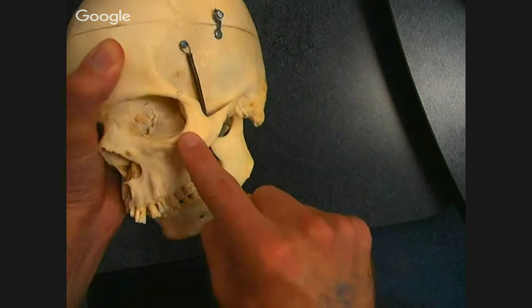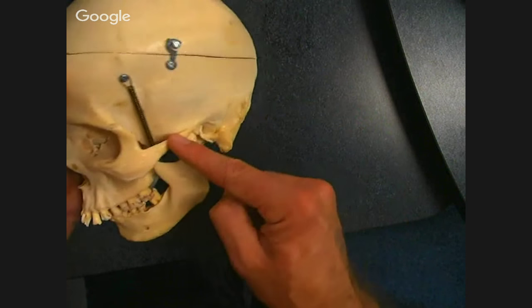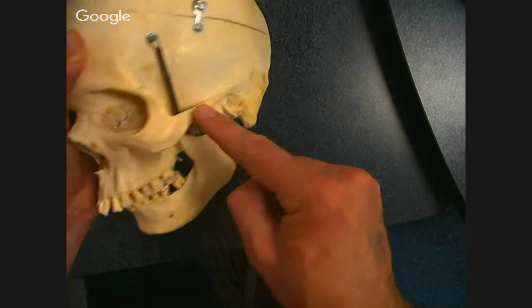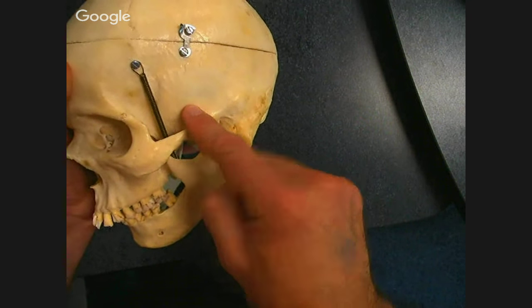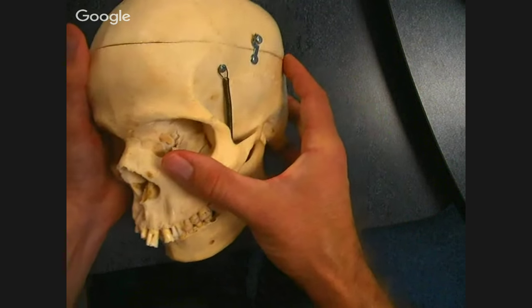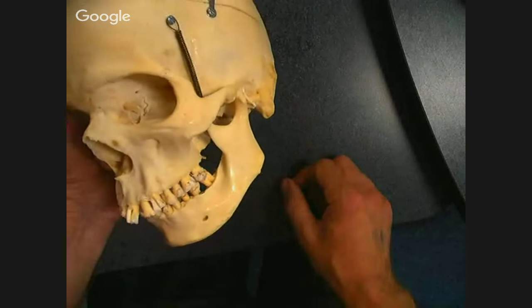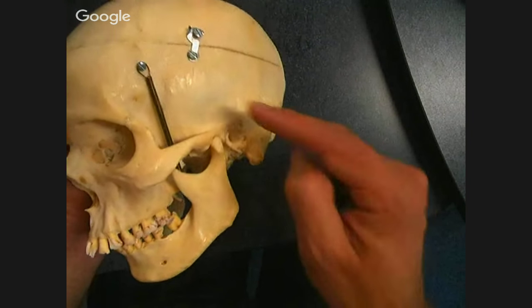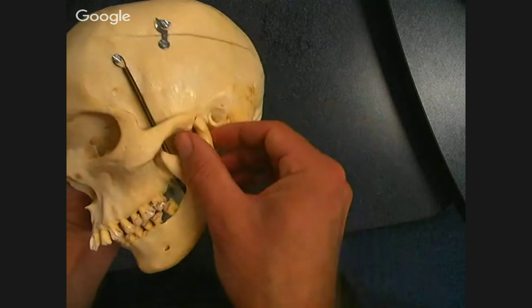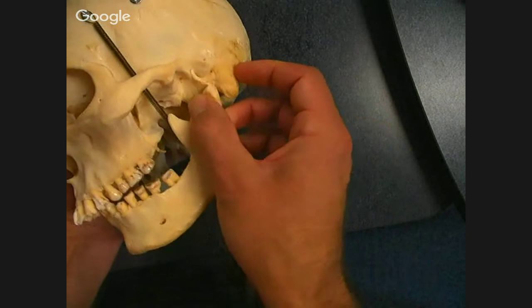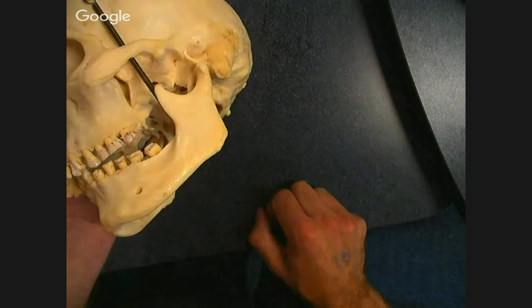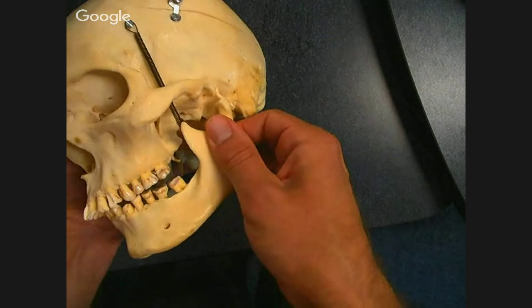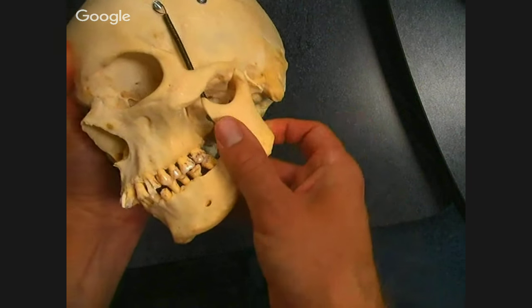So we have a zygomatic bone, which is the cheekbone, and that's a bone itself. But then over here we have the zygomatic arch, which is part of the temporal bone. Okay. Yeah, the temporal bone here. Part of the temporal bone is the mandibular fossa, which is the temporal part of the temporomandibular joint.